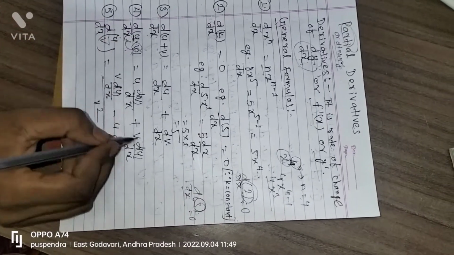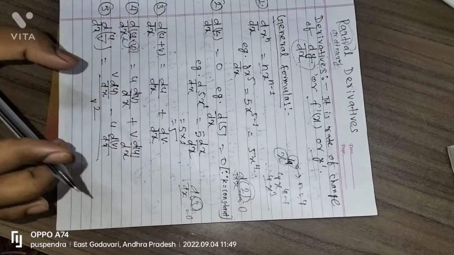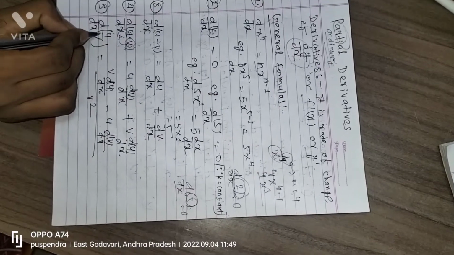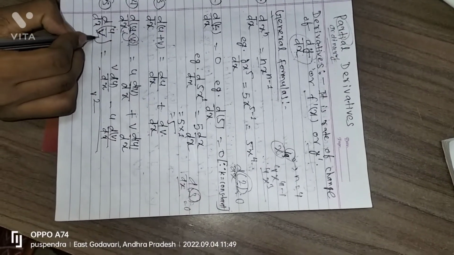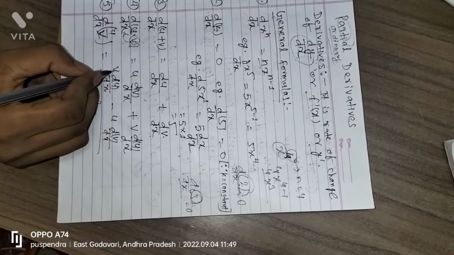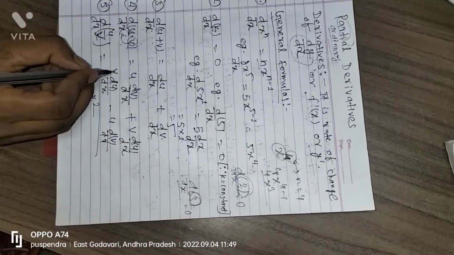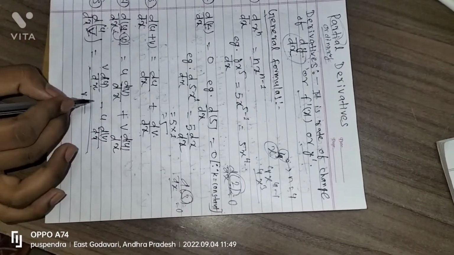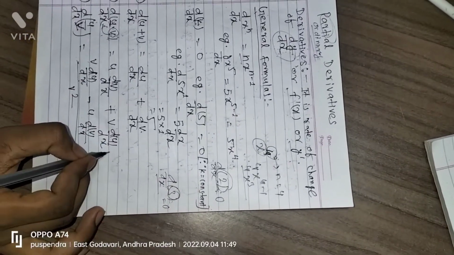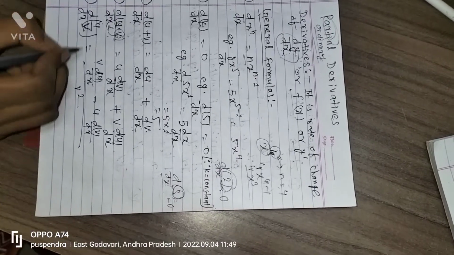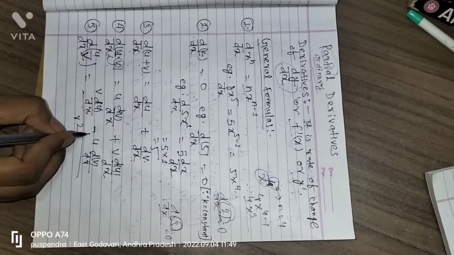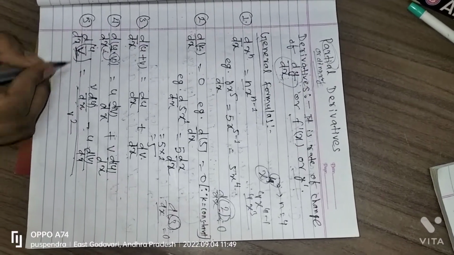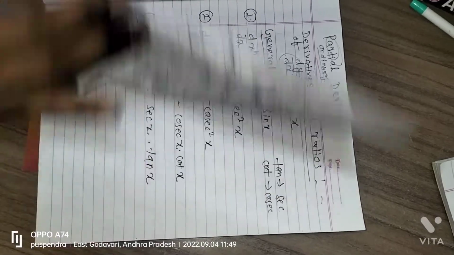If you get this formula, then for division you just use minus, and in the denominator you have v square. So it will be v du by dx minus u dv by dx, all over v square. In divide form it is minus, in multiplication form it is plus, right?